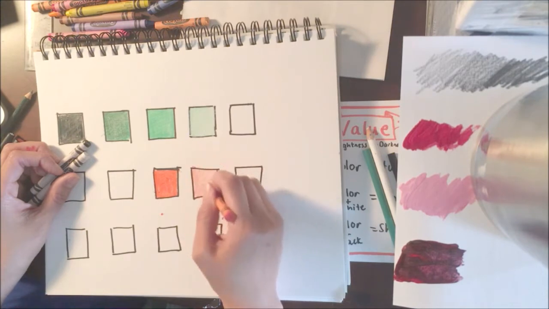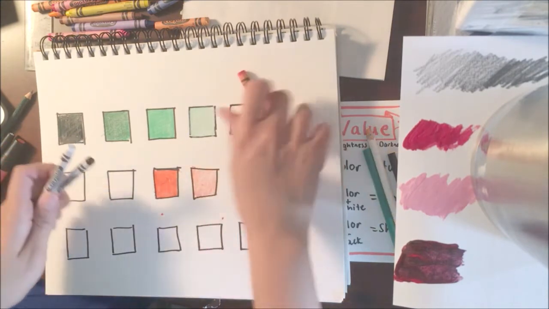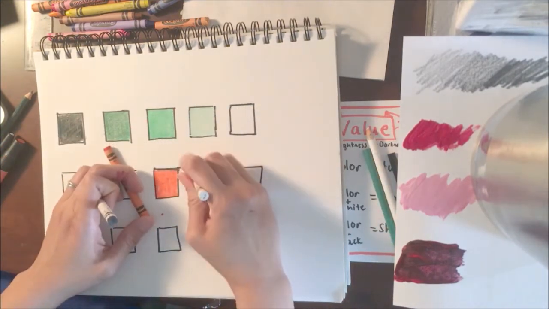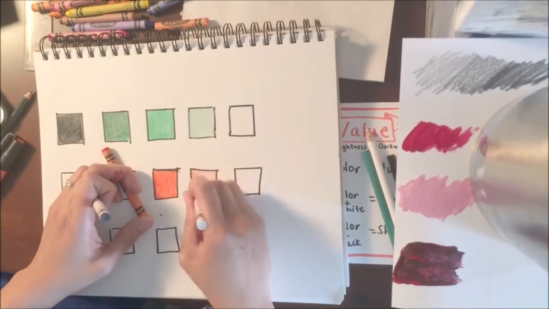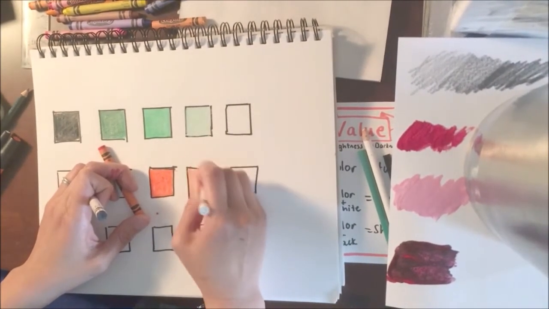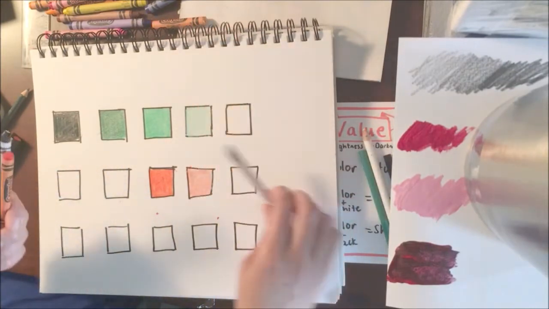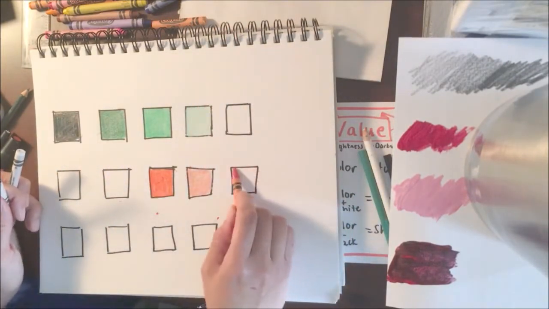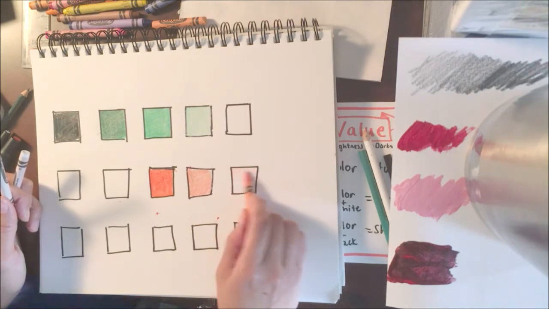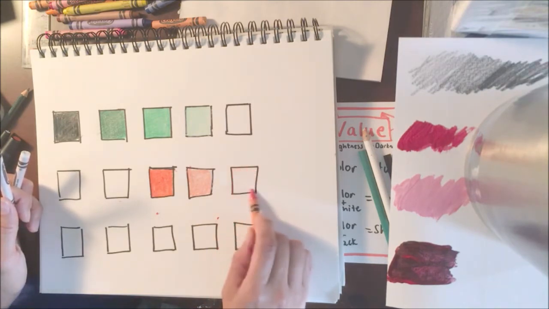Try to fill the whole box nice and evenly. Press white on top of it. Burnish it, blend it together. Leave that one white, or if you really want, you can try a really, really light, super light color. You can do that with the other one too.